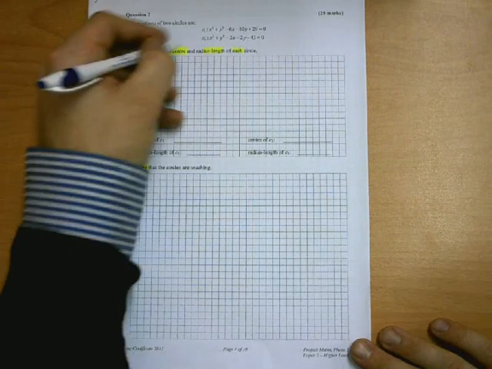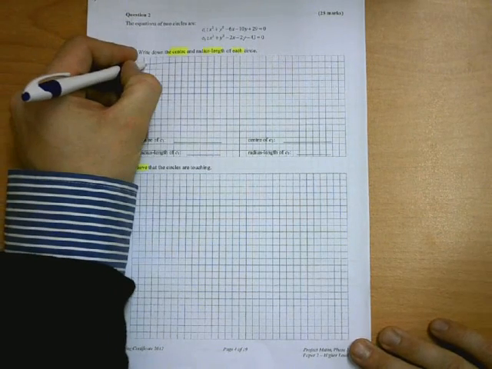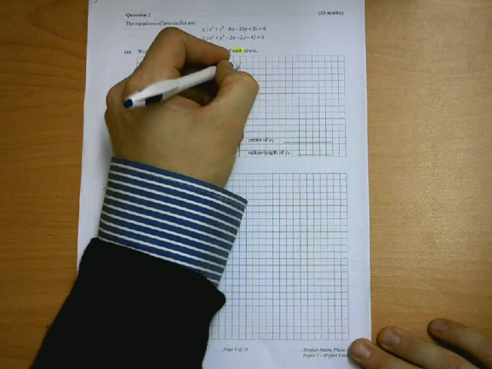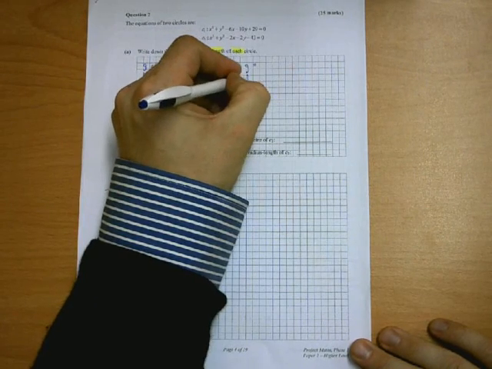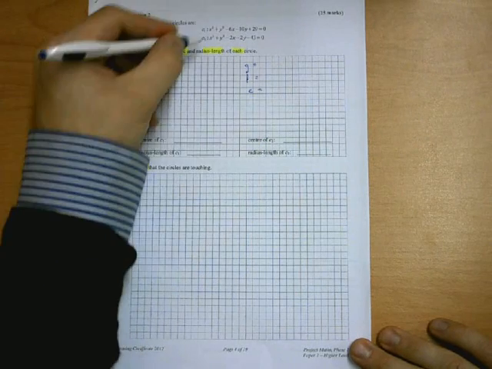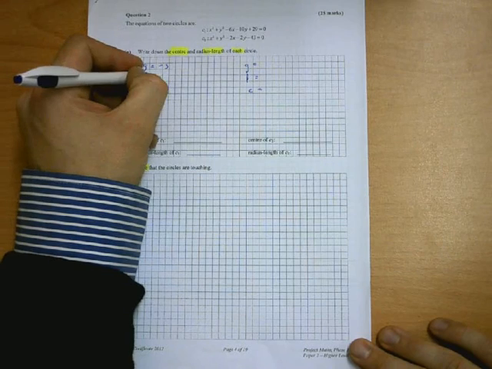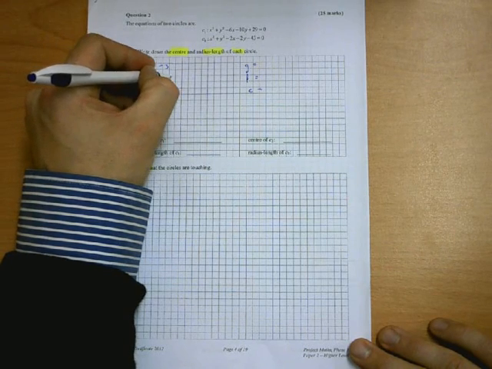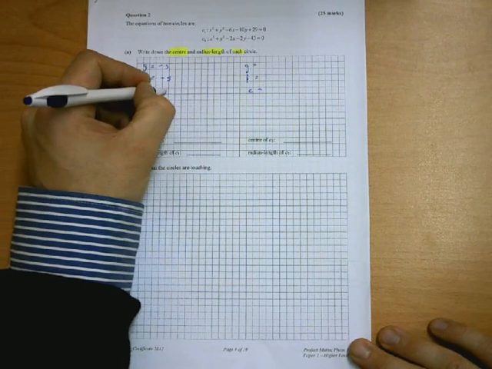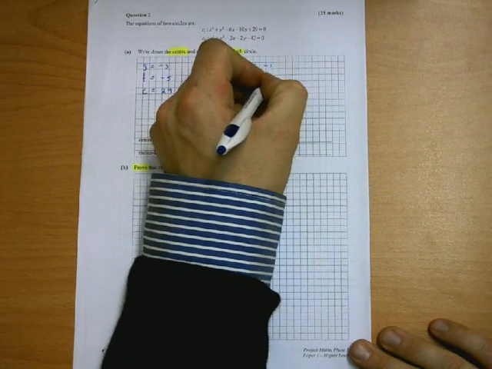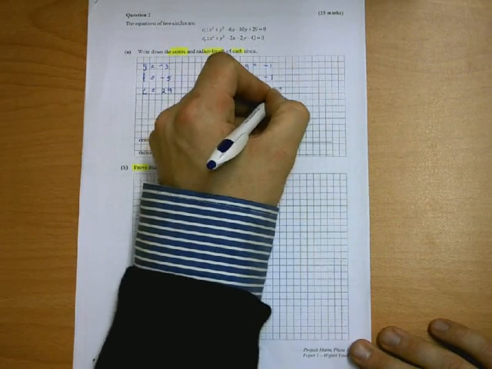Every time I see a circle in that form, we say, what's G, what's F, what's C. For G, I just have the coefficient of x, which in this case is minus 3. For F, I have the coefficient of y, minus 5. And for C, it's the constant. So the same over here, we get minus 1, minus 1, and minus 43.